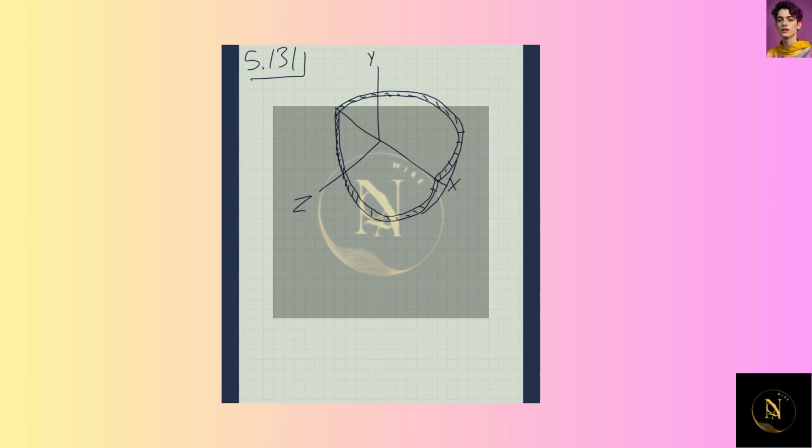For problem 131, we're asked to find the centroid of a hemisphere that is cut in half, and it's a hollow hemisphere, also known as a hemispherical shell. And to do that, we'll use the equation where the centroid times the volume is equal to the integral of the centroid of a differential element.